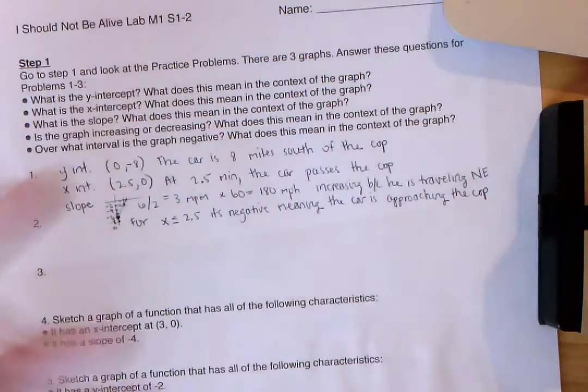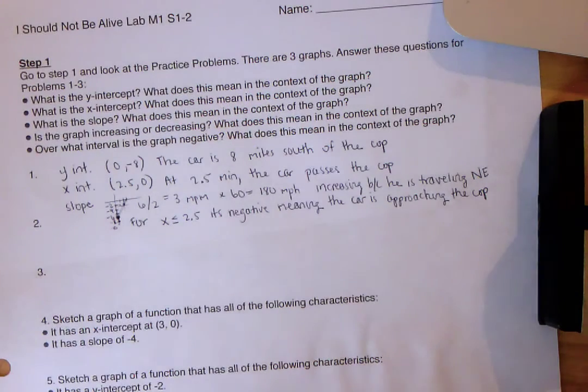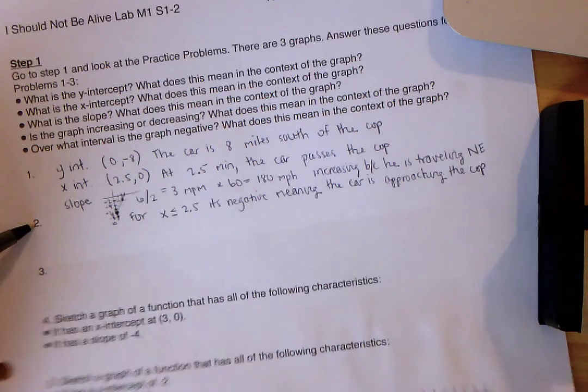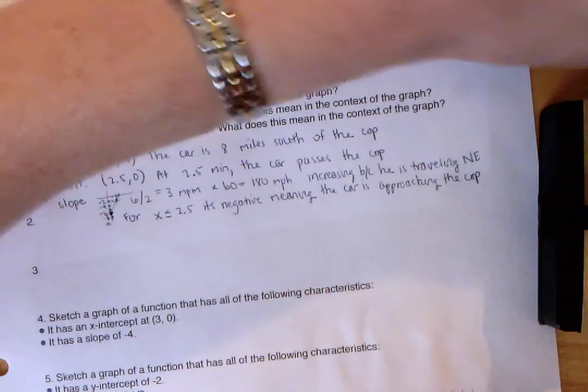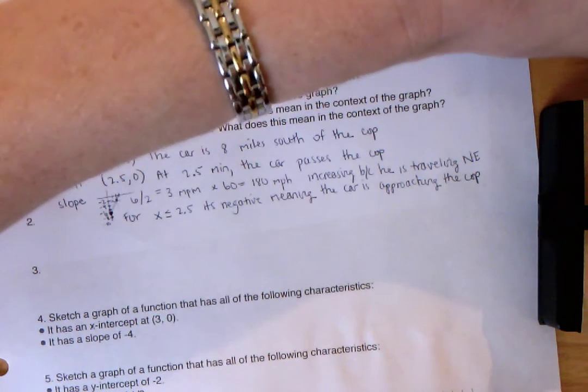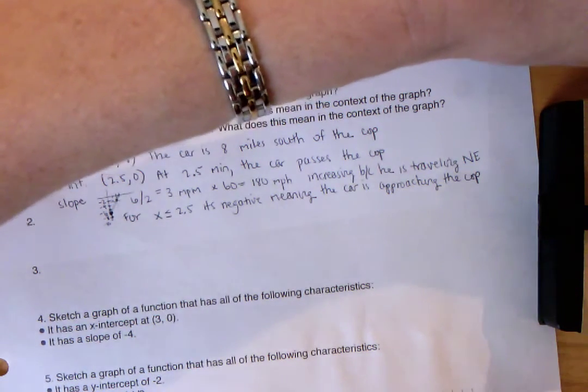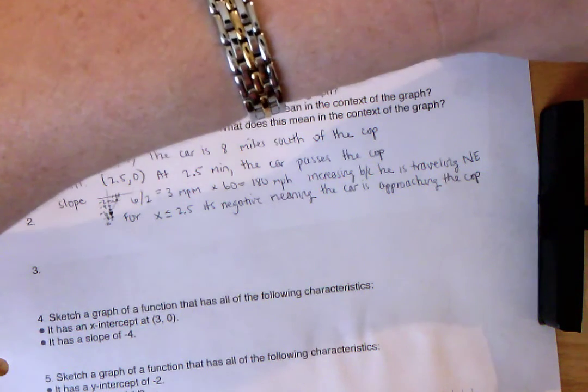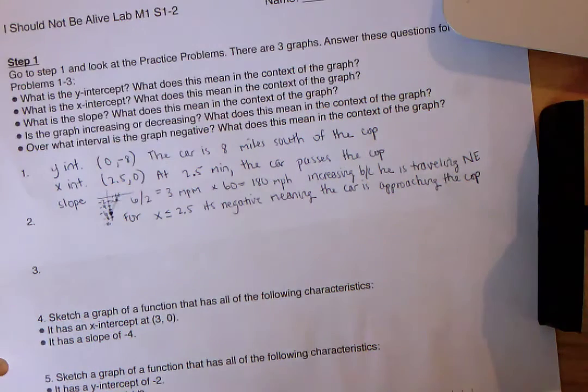He's south of the cop. Okay? So that's how you do those. Number two, you're going to have a negative slope. Remember, negative slope just means it's something directional, meaning like he's traveling southeast. So that's the only difference for that one.